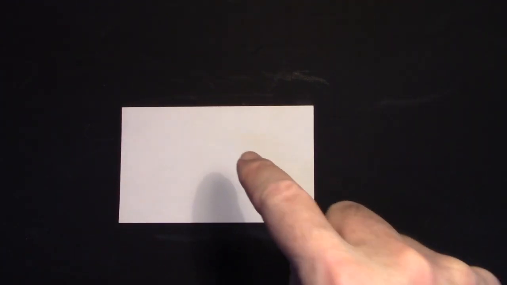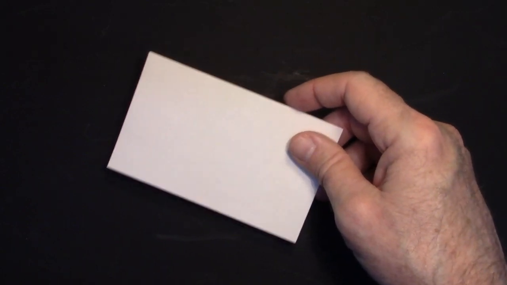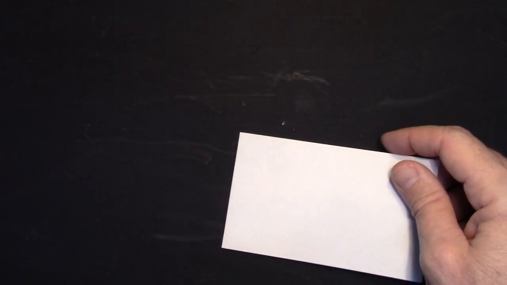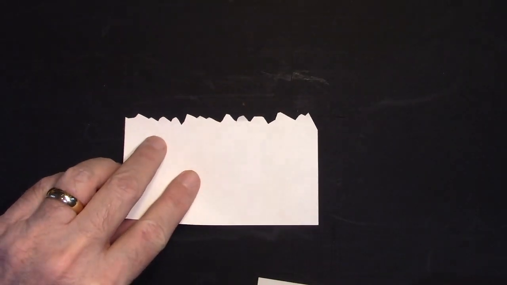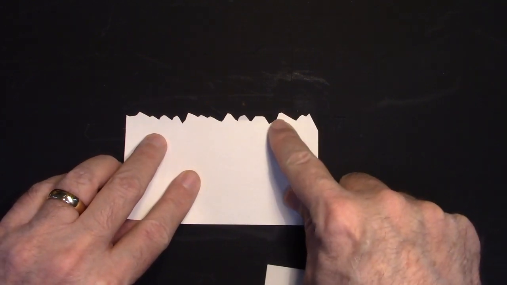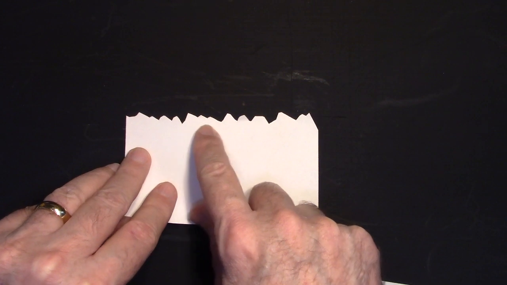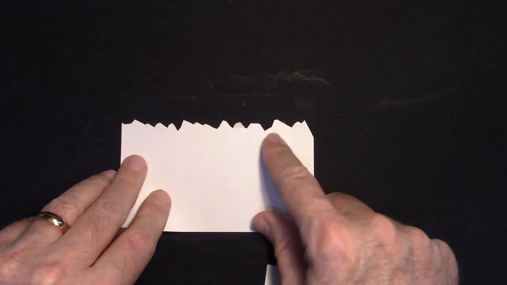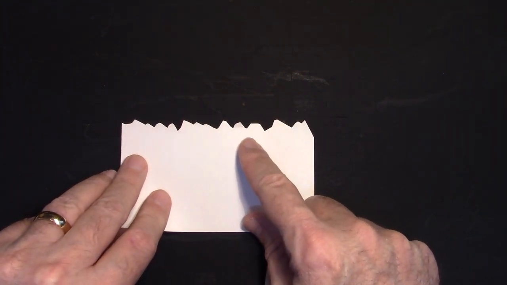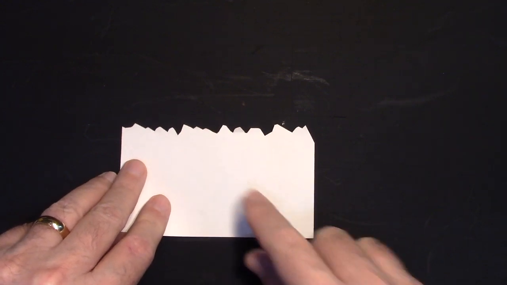If we zoomed in closer and closer, we would notice that at a microscopic level there might be all sorts of irregularities in it. Microscopically, it doesn't look smooth. It looks all jagged.